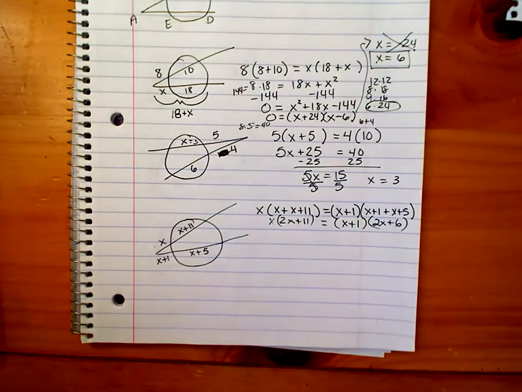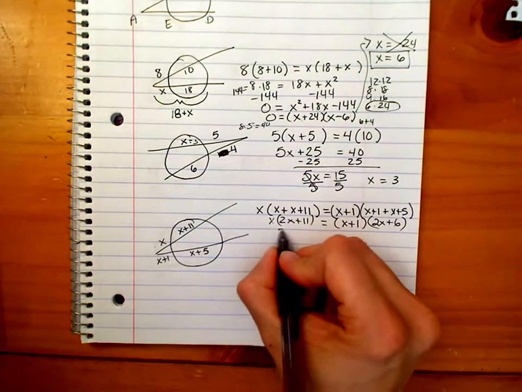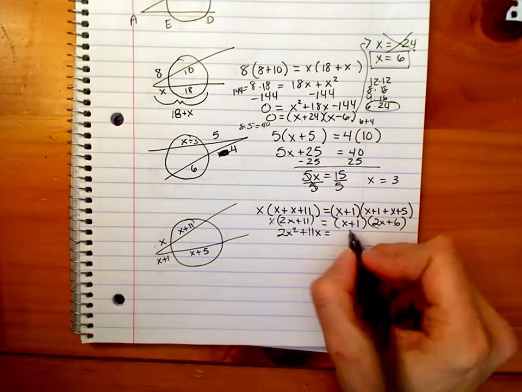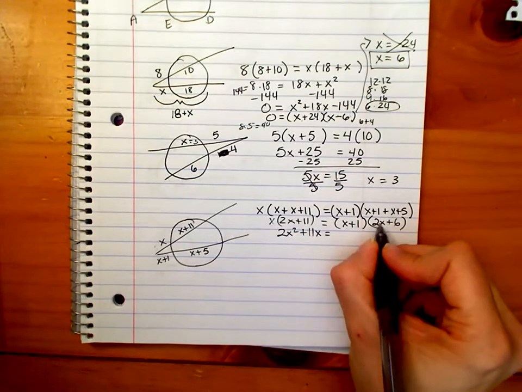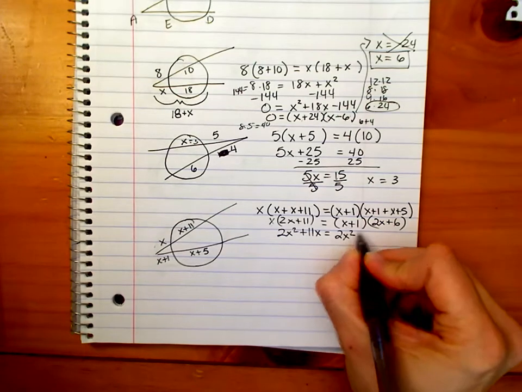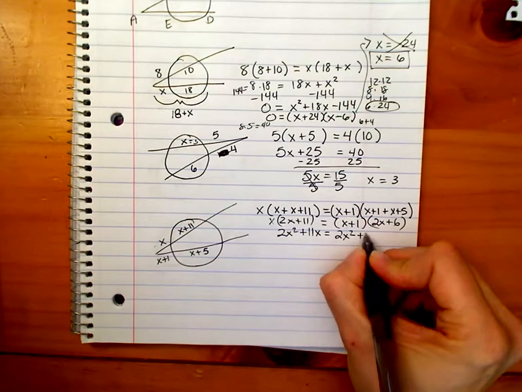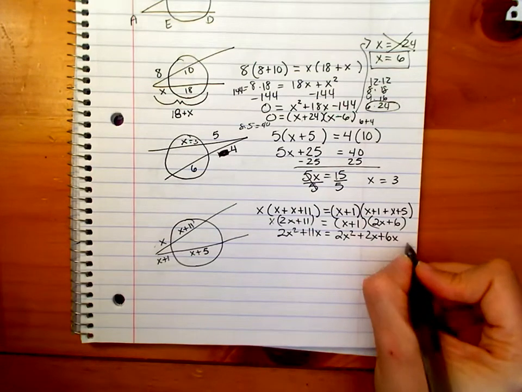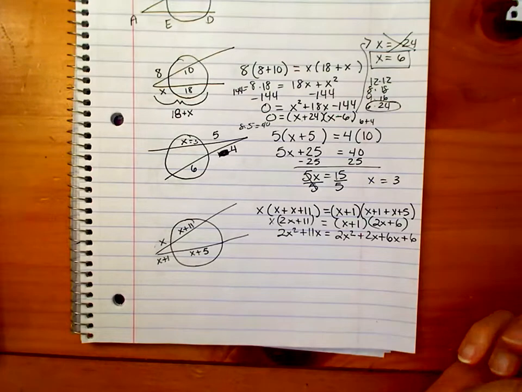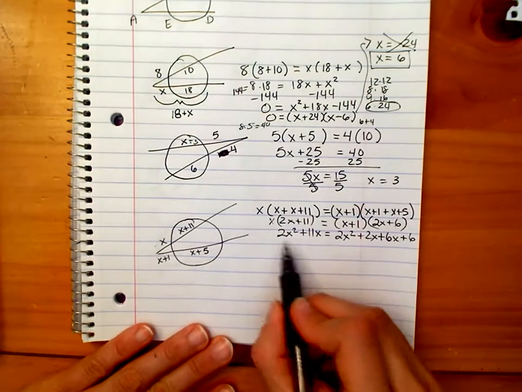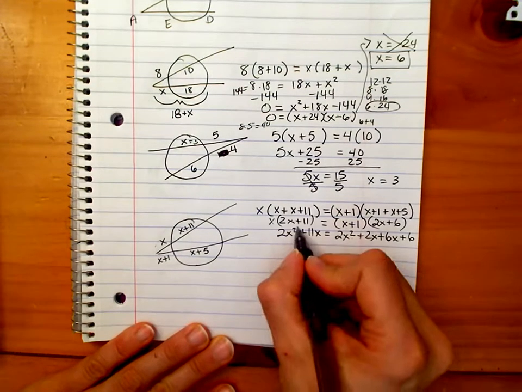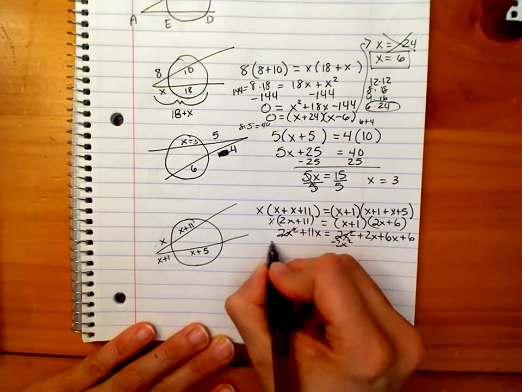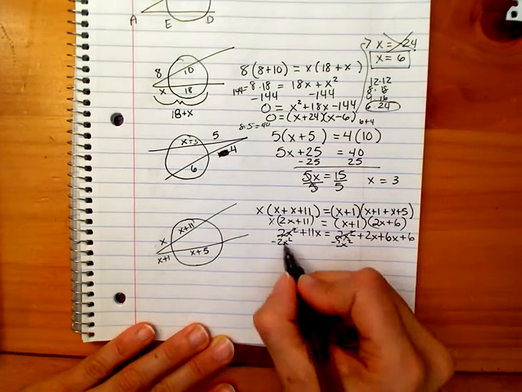So now we're ready to get rid of our parentheses. x times 2x is 2x squared. x times 11 is 11x. And here we're going to use FOIL. x times 2x is 2x squared. 1 times 2x is 2x. 6 times x is 6x. And 1 times 6 is 6. Notice there's a 2x squared on both sides. That means they go bye-bye. Because if you minus 2x squared from both sides, they both go away.